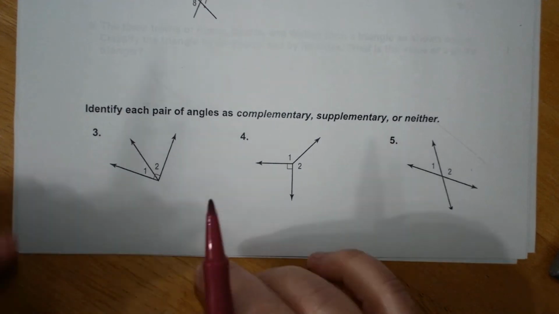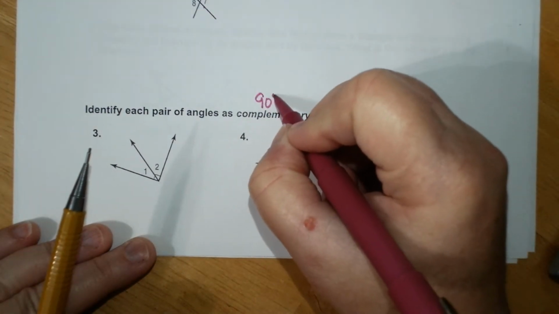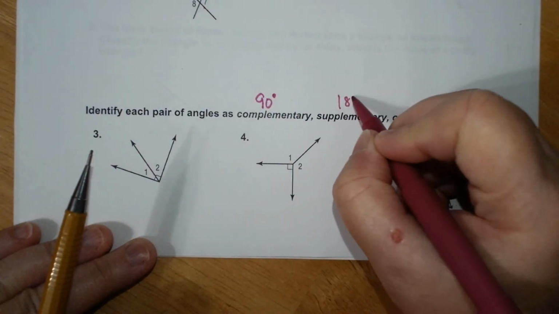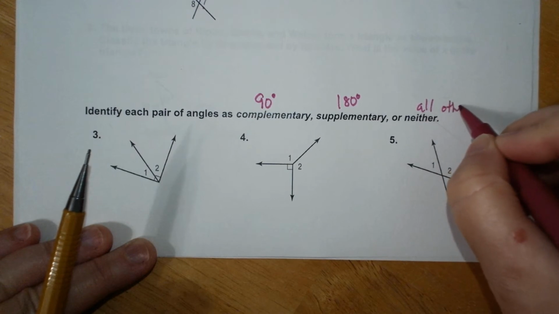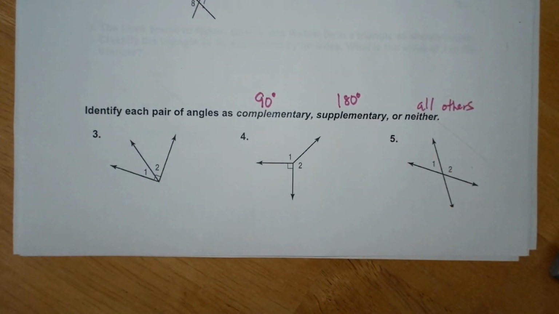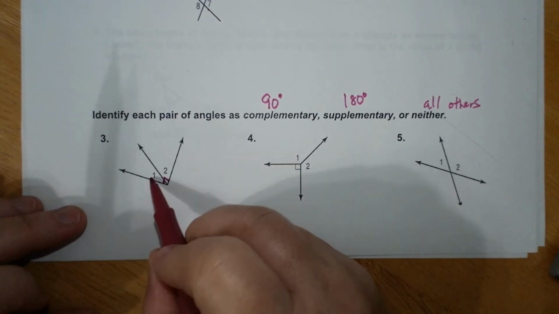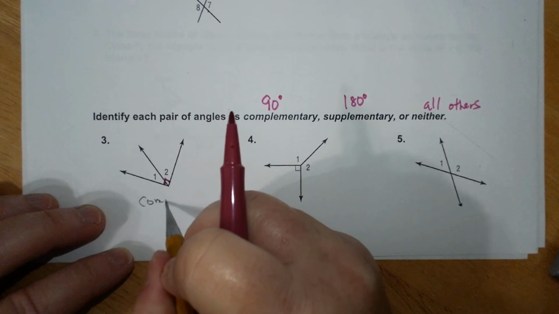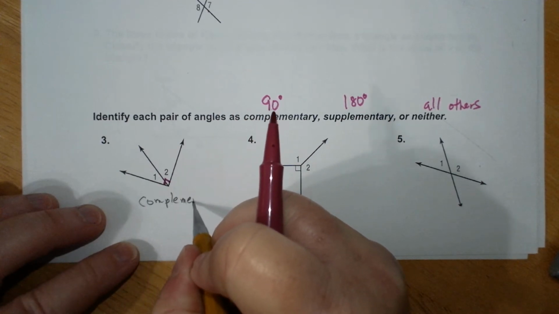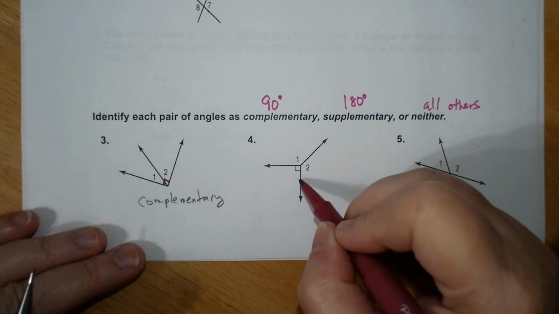Identify each pair of angles that are complementary, supplementary, or neither. Complementary means 90 degrees. Supplementary, 180. This right angle means it's 90 degrees. Therefore, angle 1 and angle 2 are complementary. Here's a right angle.